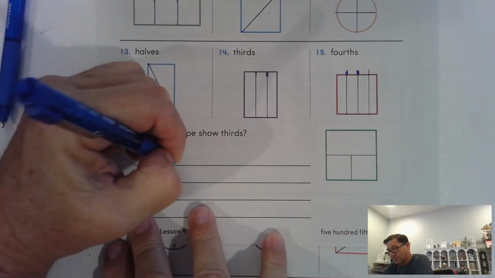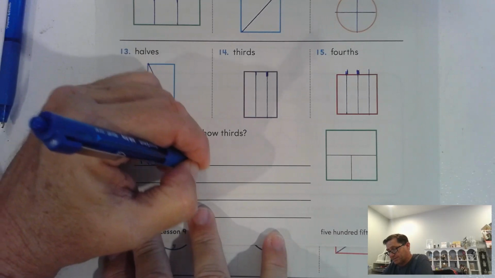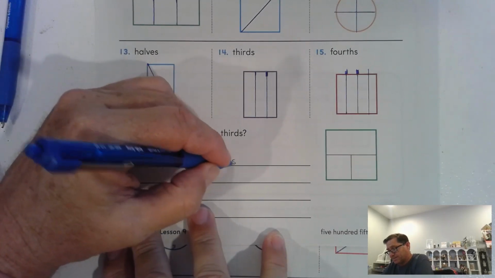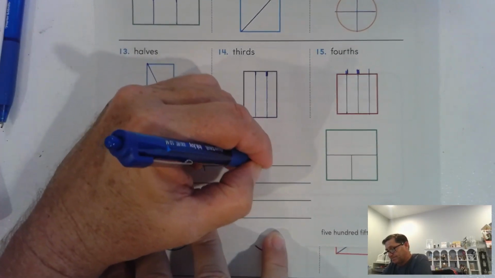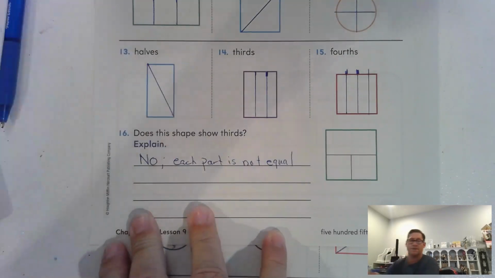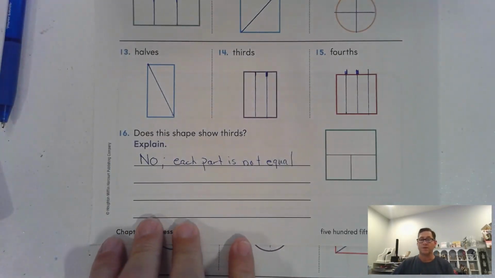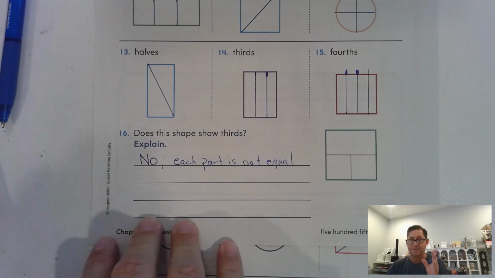Okay? No. Each part is not equal. So when we talk about thirds and fourths and halves, for it to be equal, all parts have to be the same. I am on page 556.